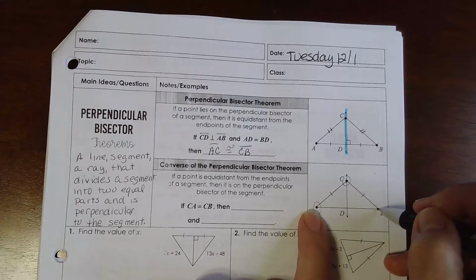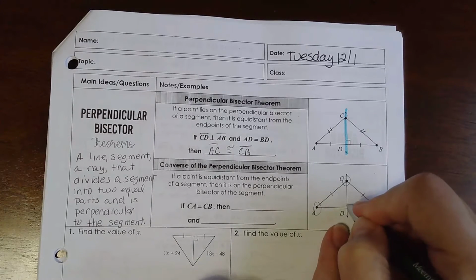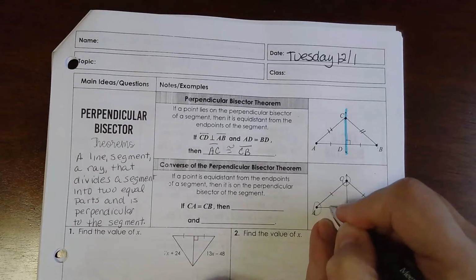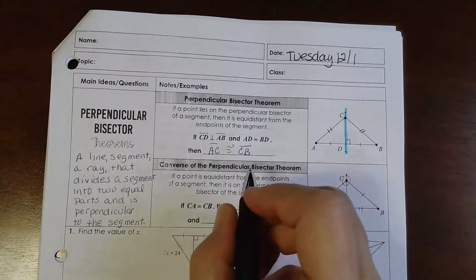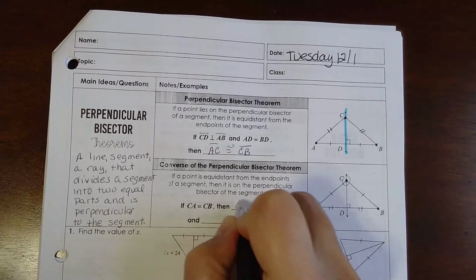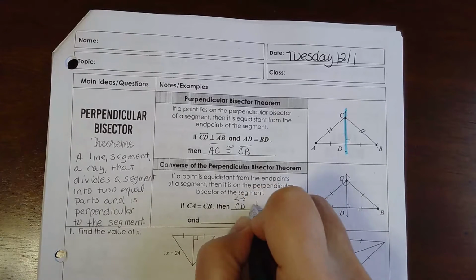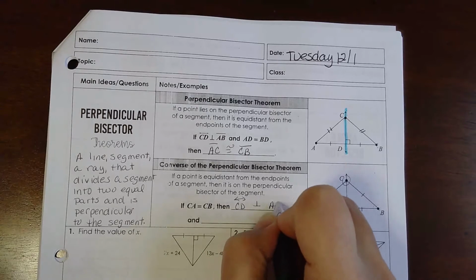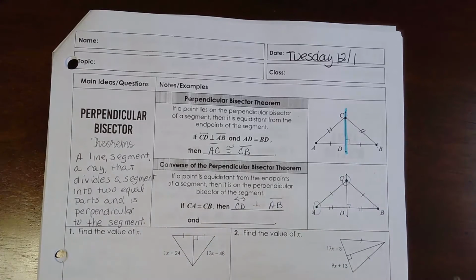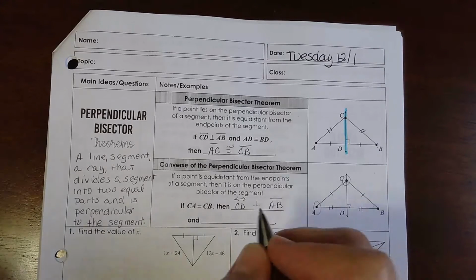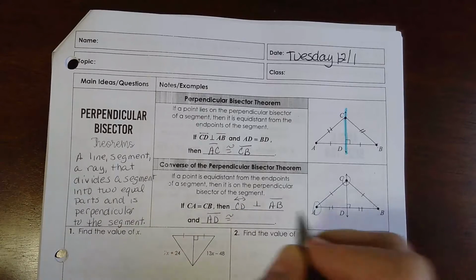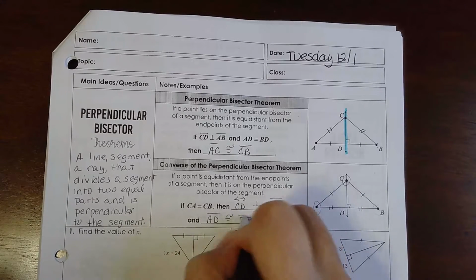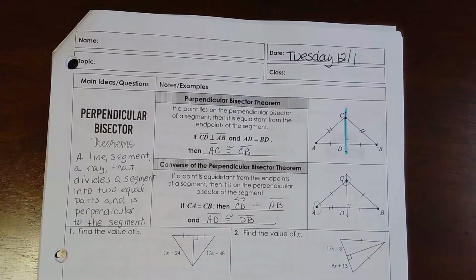Because it's equidistant from these two points, then we know that line CD is going to be perpendicular to segment AB, and we know that AD is congruent to DB. Okay, so it goes backwards.